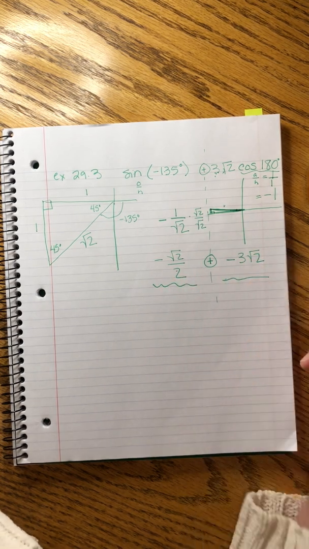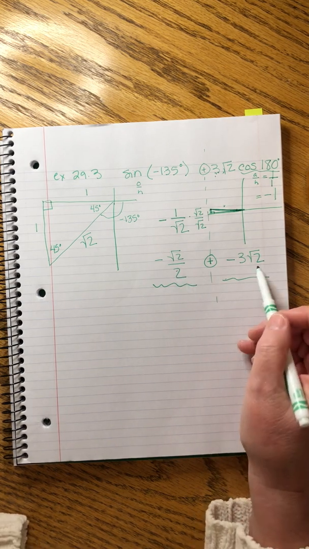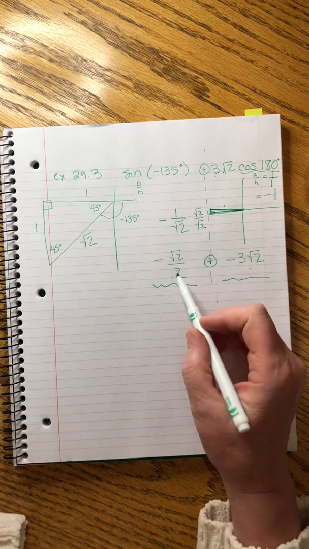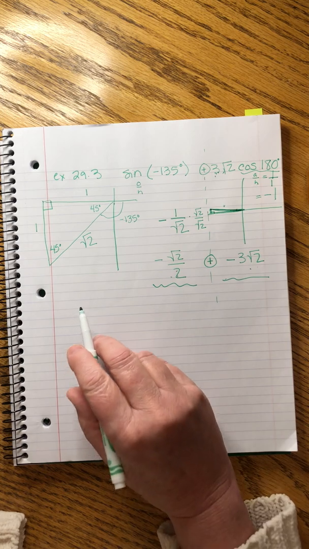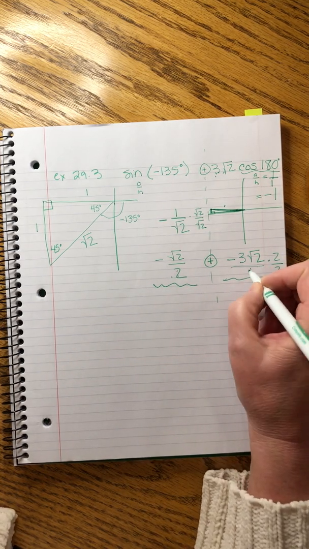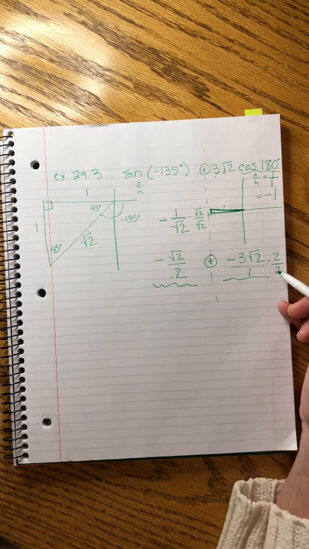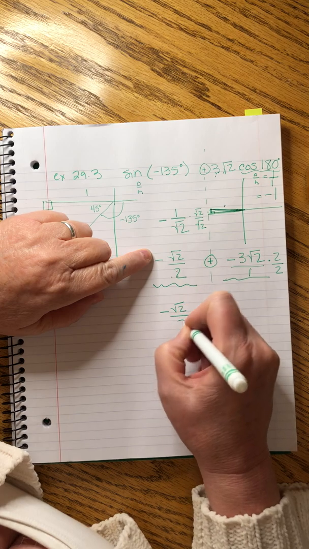Now I have my two parts together. This is looking decent, but in order to combine these, I have to have the same denominator. The radicals match. I'm excited about that. But we're going to have to multiply this one by 2 over 2, aren't we? It's over 1 now. That will give me the denominator of 2. So I'm going to write minus square root of 2 over 2.